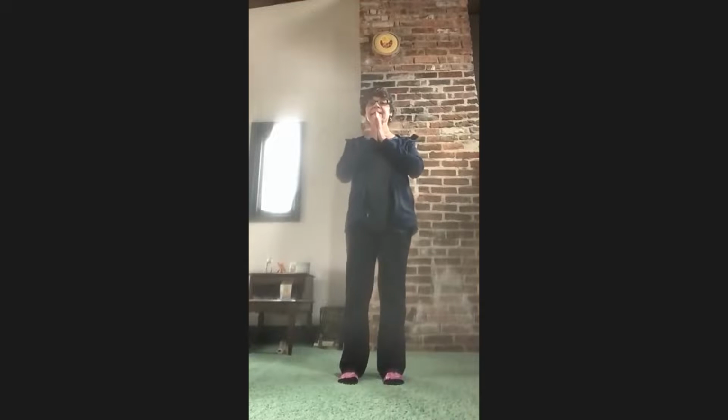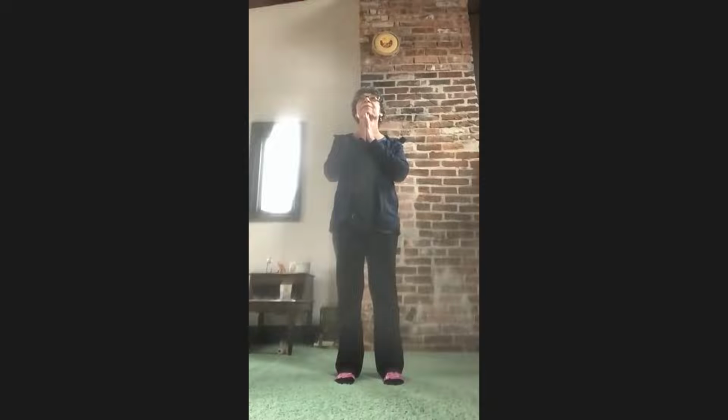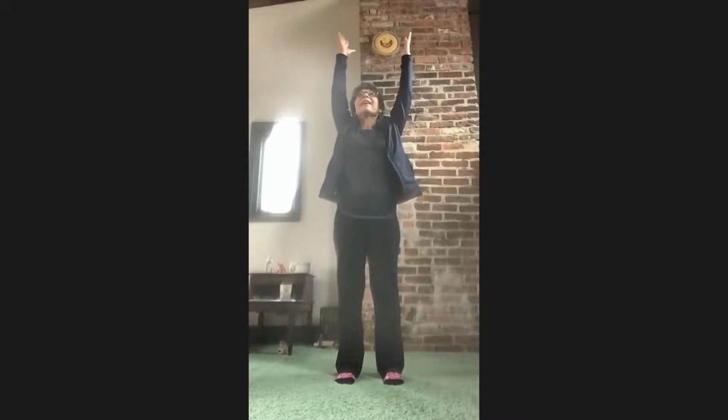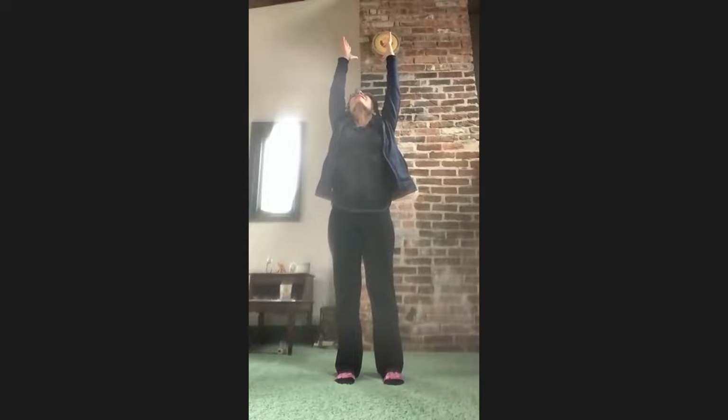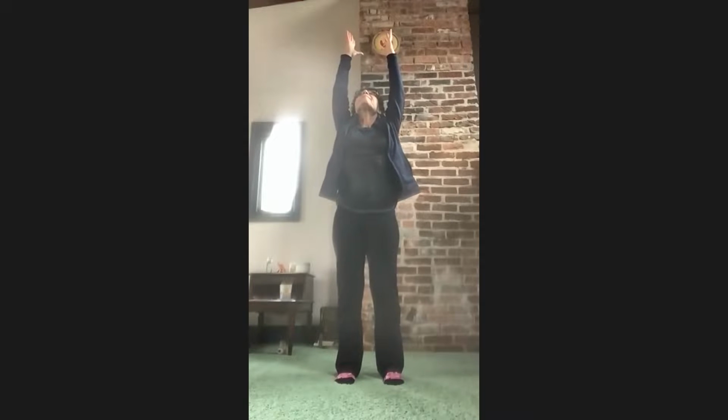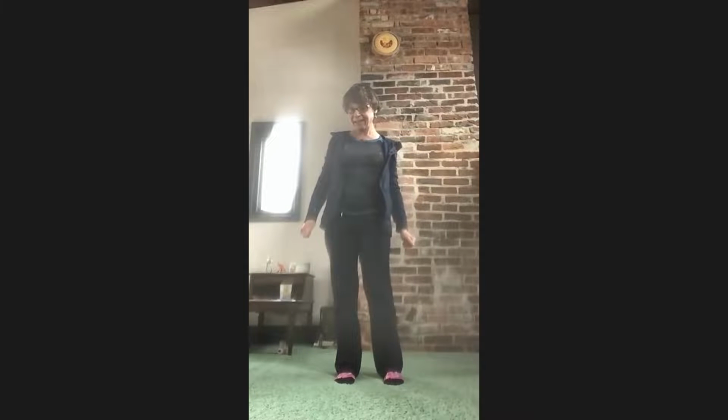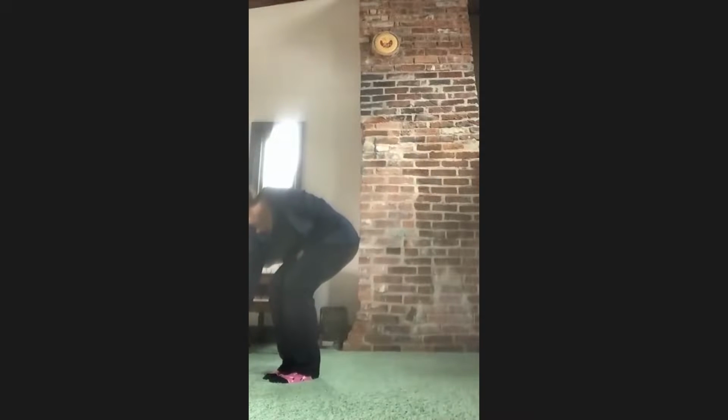You could do palms together, overhead. You do arms overhead, you're just reaching for the fingers and then growing down into the earth through the soles of the feet and feeling breath movement throughout the body. Inhale, stretch. Exhale. Arms and hands down. And again, you can do a little bit of movement in the joints.